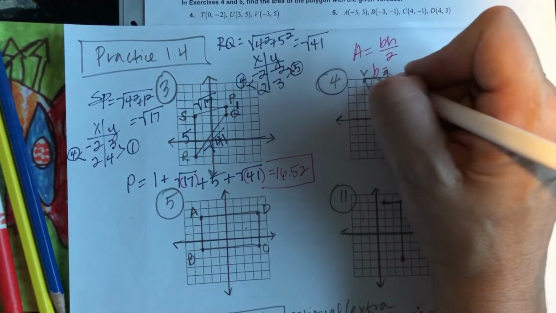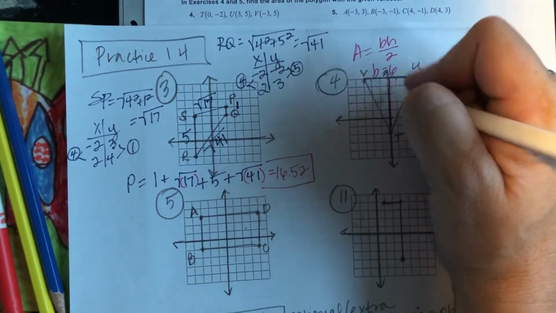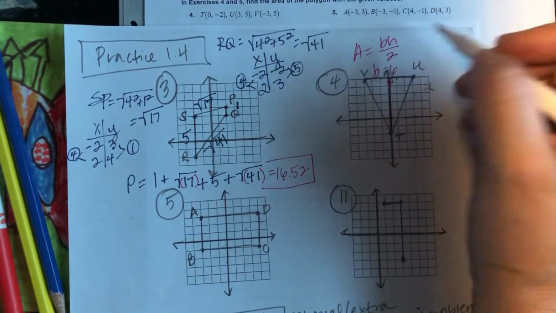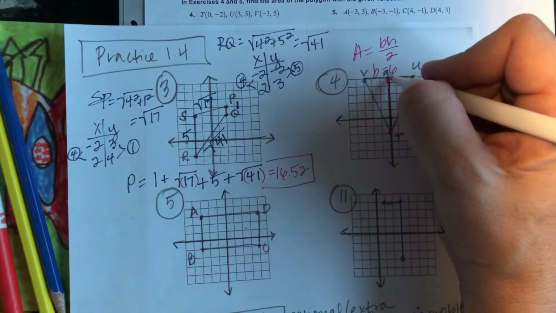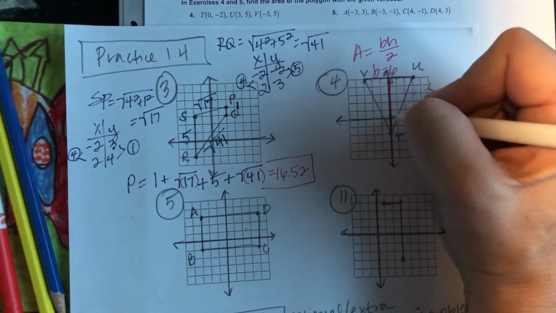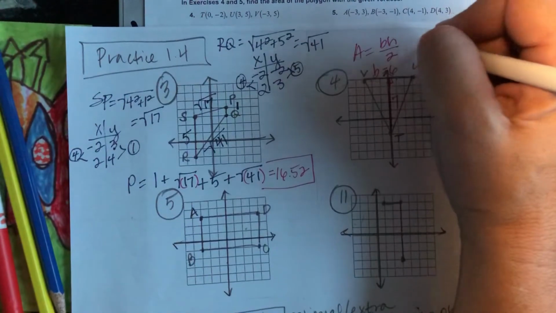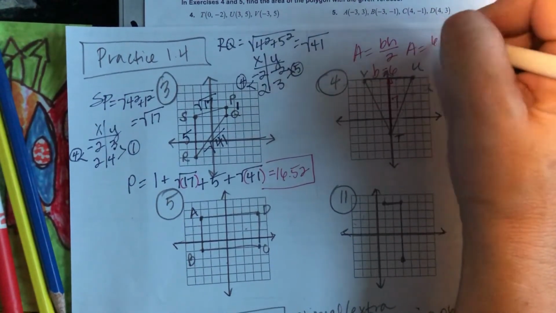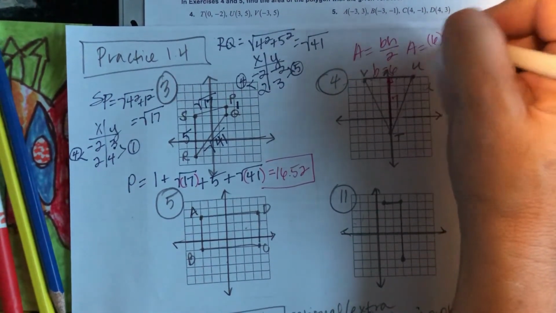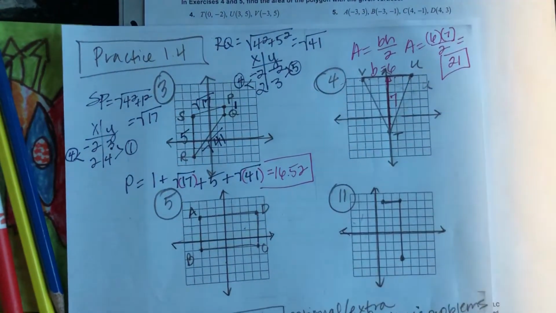1, 2, 3, 4, 5, 6. Base is 6. How tall is it? That's this length here. You don't even have to do distance formula to figure out this area. The height from the base, 1, 2, 3, 4, 5, 6, 7. The height is 7. So for the area of this, it's going to be 6 times 7, which is 42 divided by 2. The area of this one is 21.